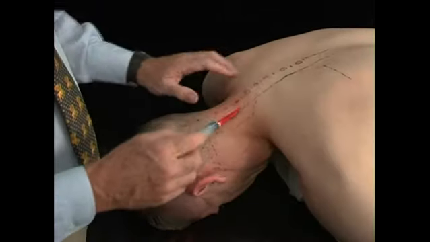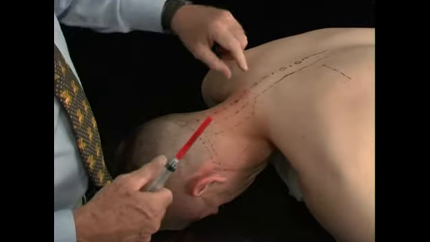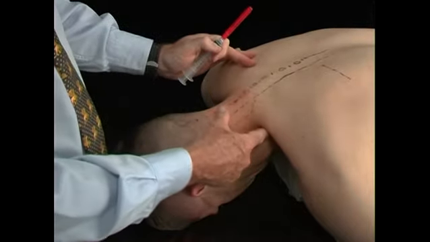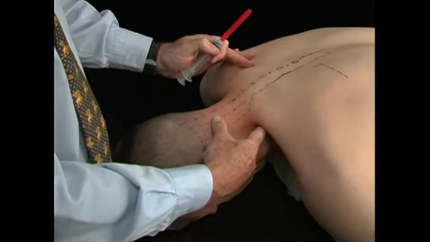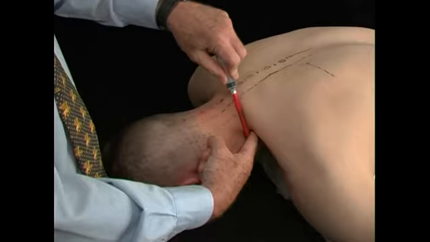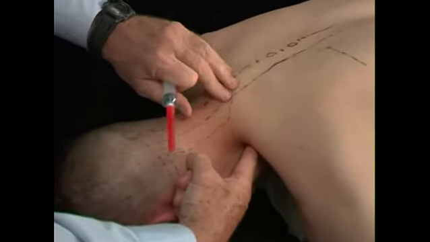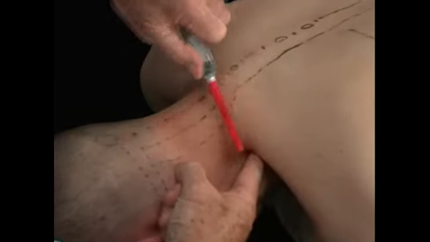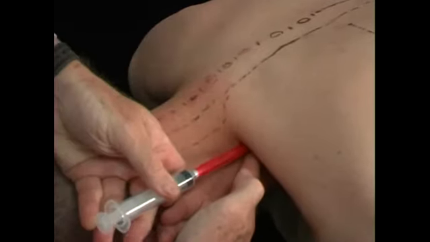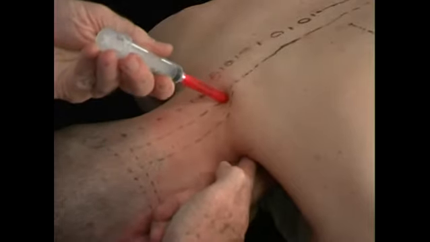Our next move is down into the thoracic area. We know that once we have found that C7 transverse process right here, we know that there's a ring of solid bone right around this area down to the T1 tip of the spinous process. And so once we've hit that, then I'll just walk my needle right in a line backwards like this.